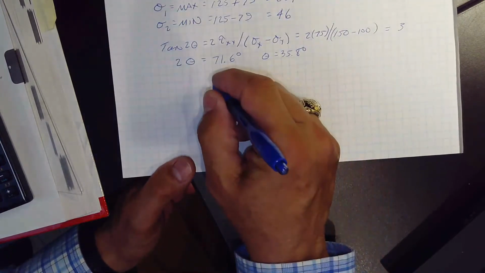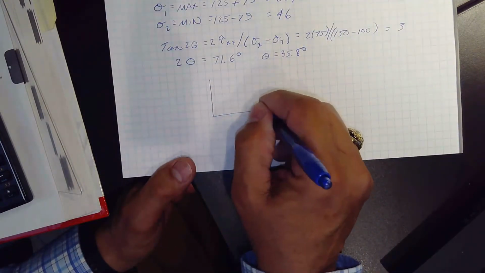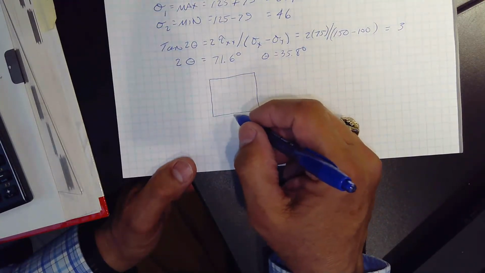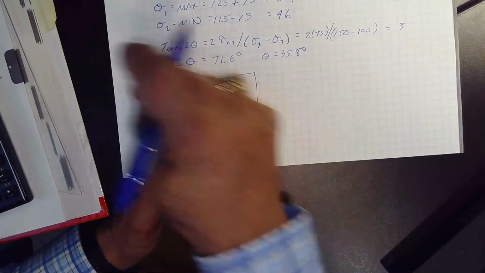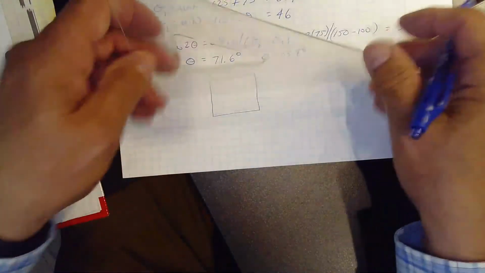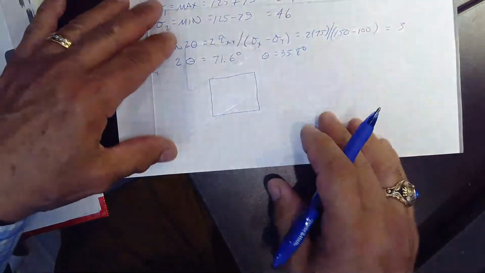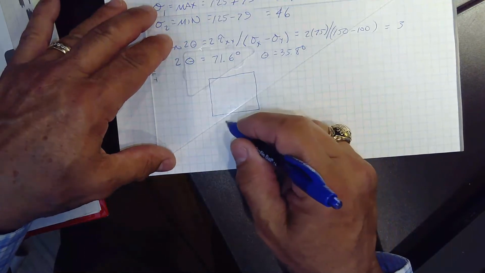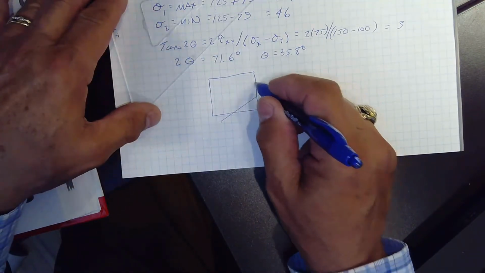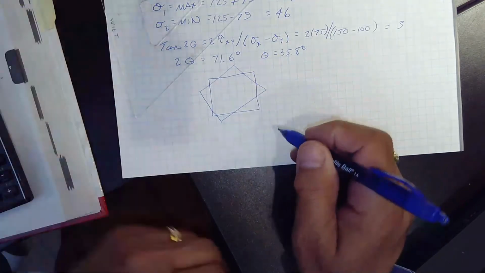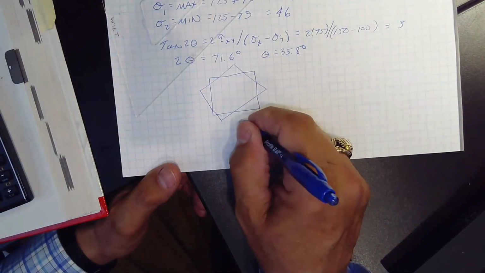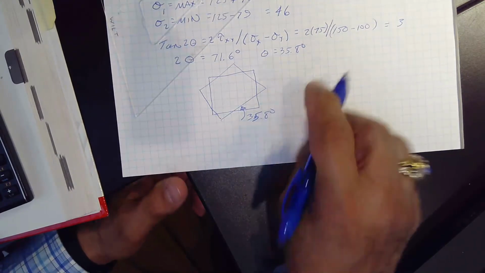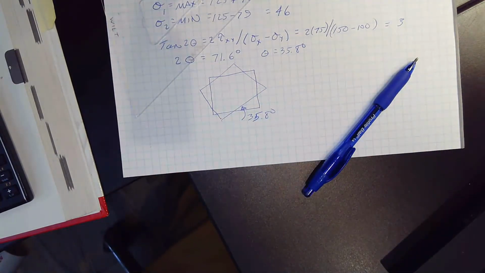So we started off with our block, and we had tension, tension, and shear, remember? But now we're going to rotate that roughly like that, right? So we're going to take it like this. And that's where our principal stresses occur, so this angle here is 35.8 degrees.